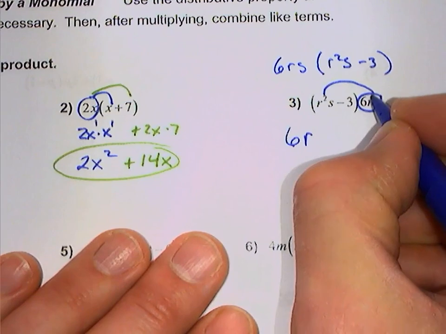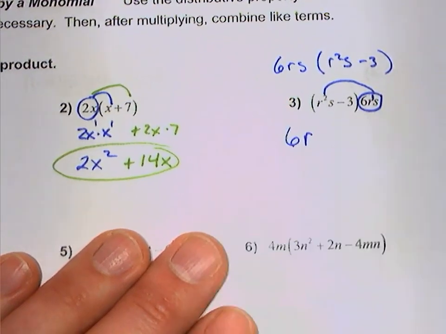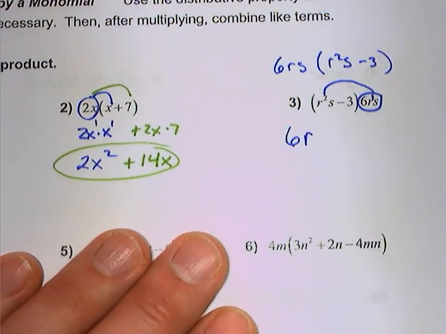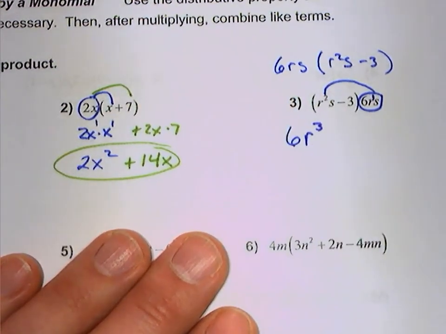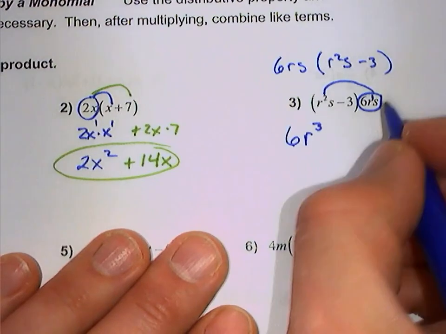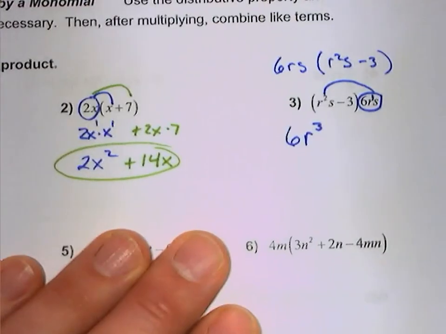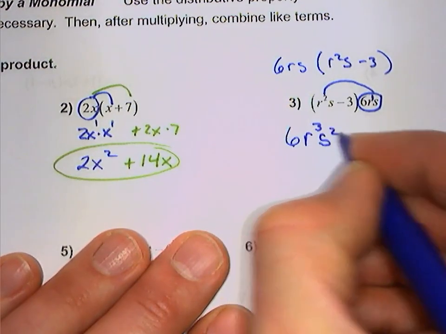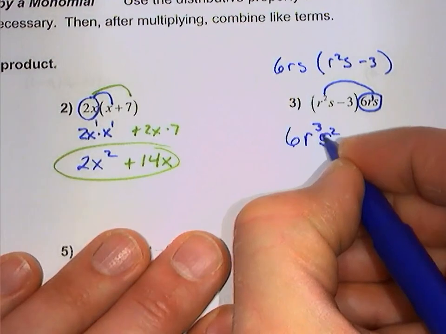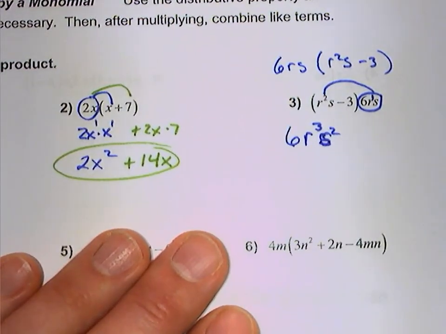Think of this as a 1. That's a 2. What do we do with the 1 and the 2? Just add them. So that's r to the third power. And then what's s times s? S squared. There you go. So far, so good.